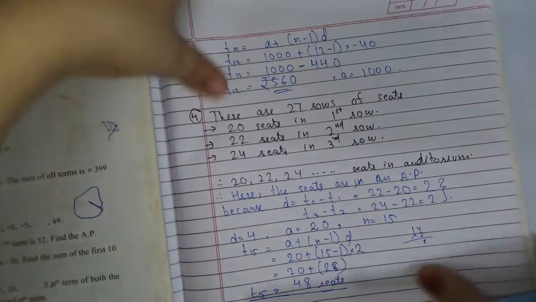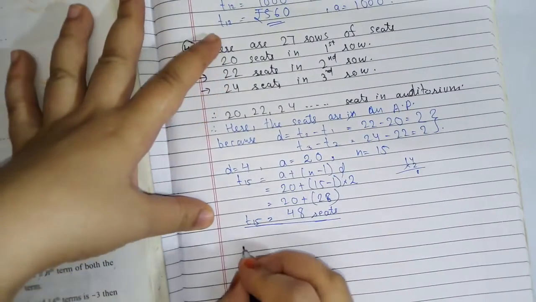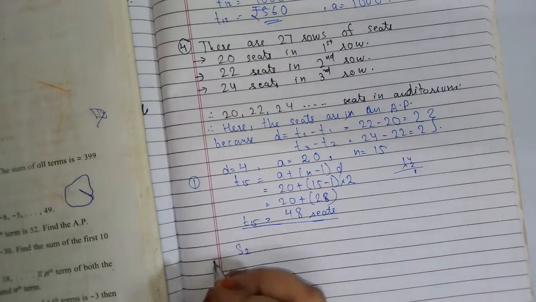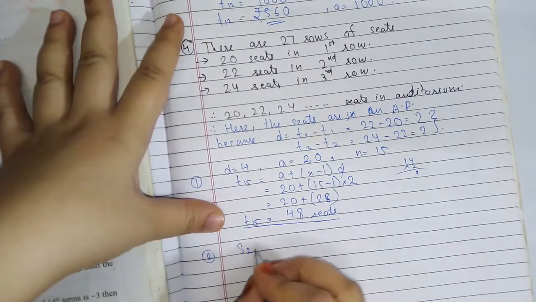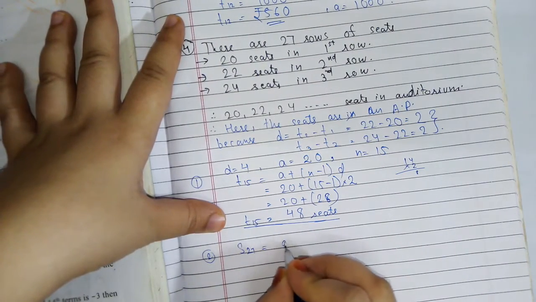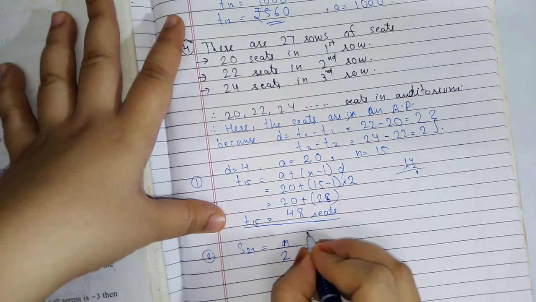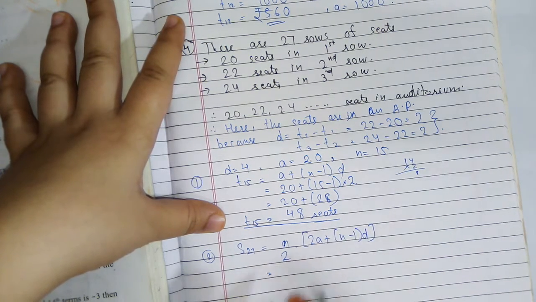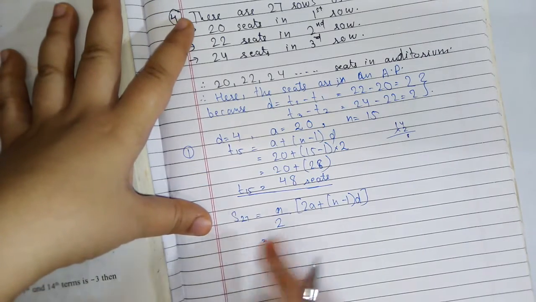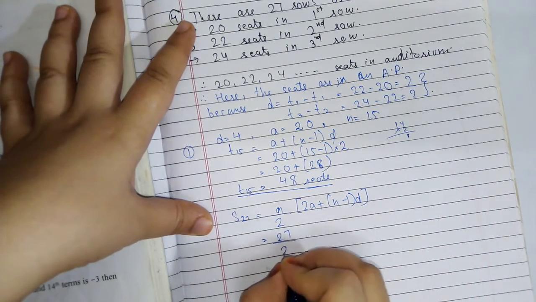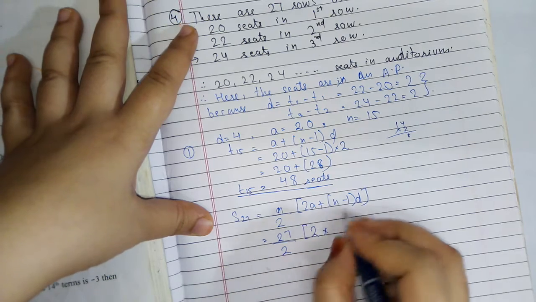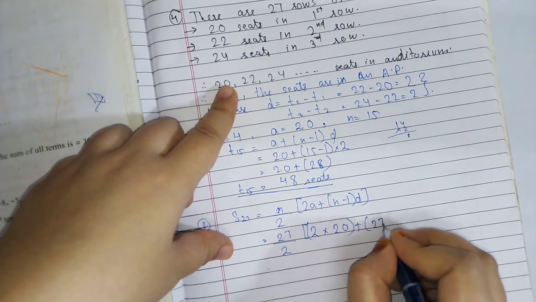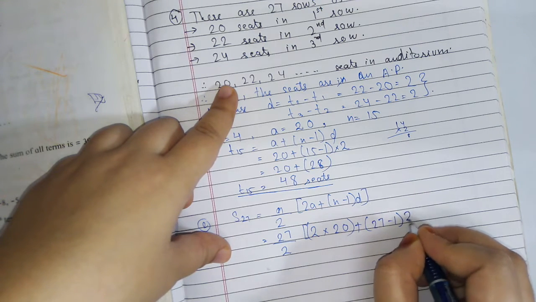Now let's find out the total seats of the auditorium. For the second situation we will write S27 is equal to n upon 2 into bracket 2a plus n minus 1 into d. For S27 the value of n is 27, and the value of a will be the same, that is 20, plus n is 27 minus 1, and the common difference is also the same, that is 2.